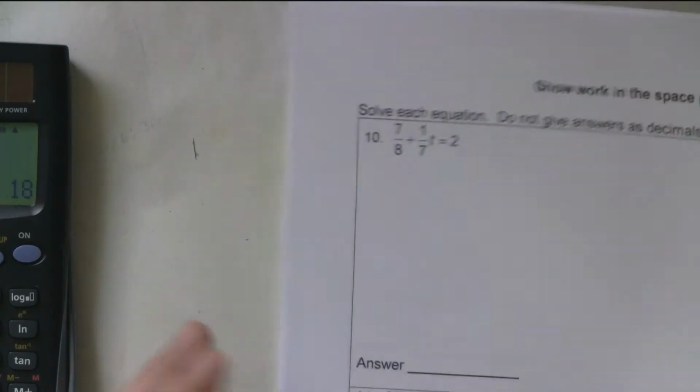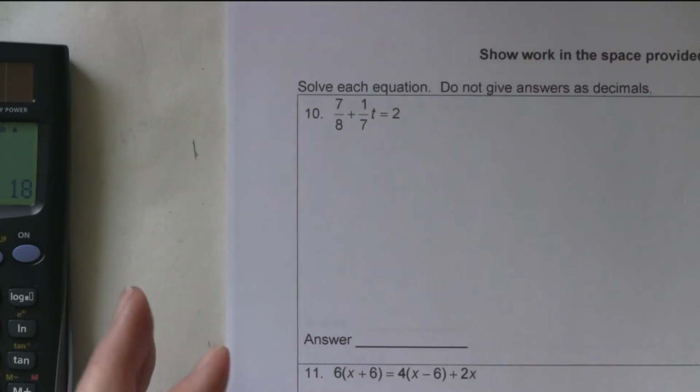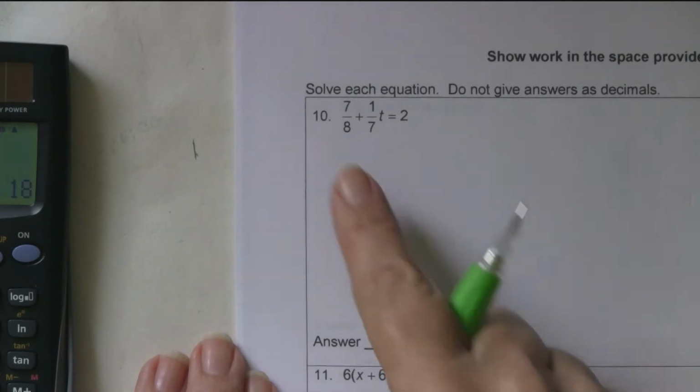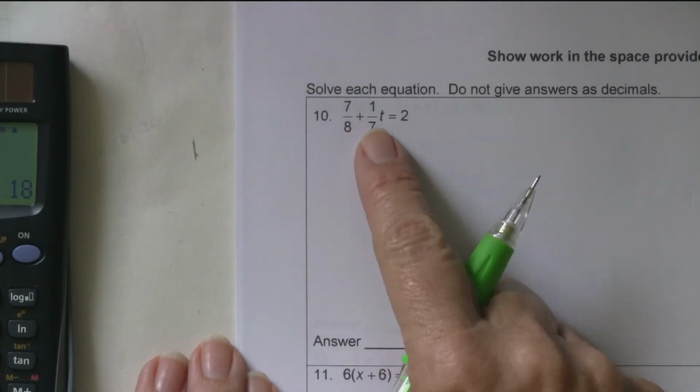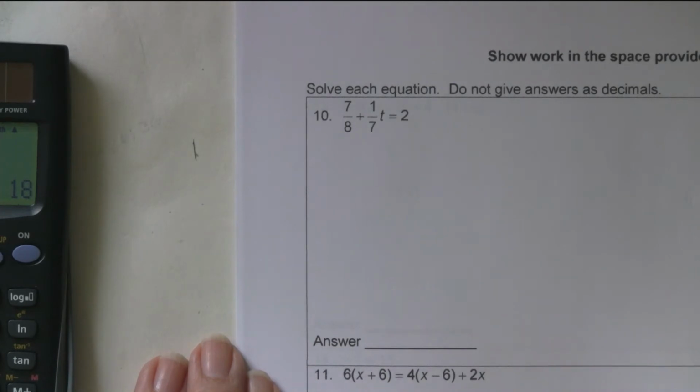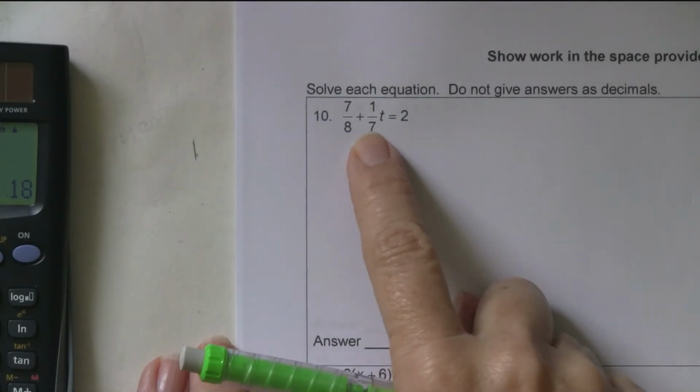This one has fractions in it, number 10, and I would clear the fractions is what I would do. So there are 3 terms here. 2 of them have fractions. And so step 1 is to use the distributive property. There is no distributive property. Clear fractions if you got them and you want to, and I do want to clear fractions. The common denominator is 56.